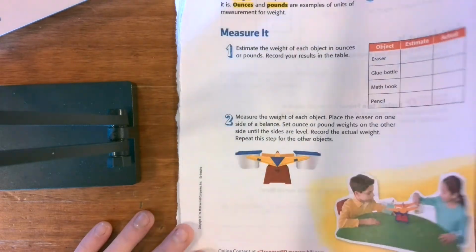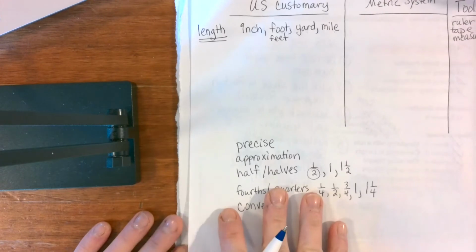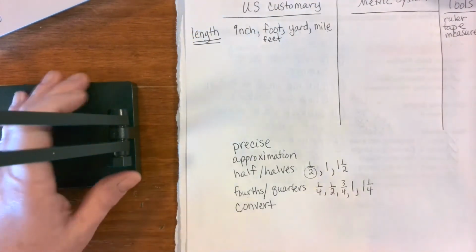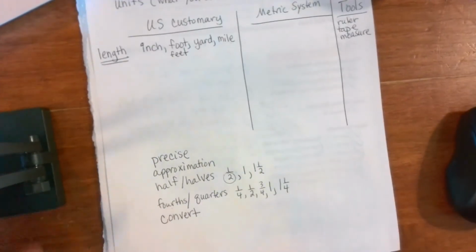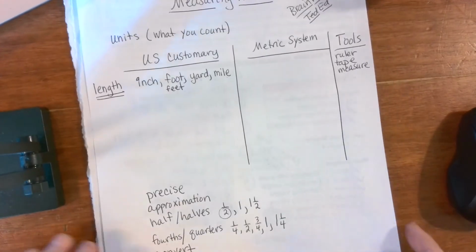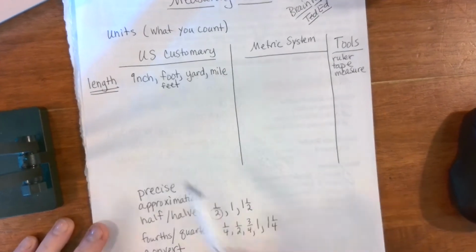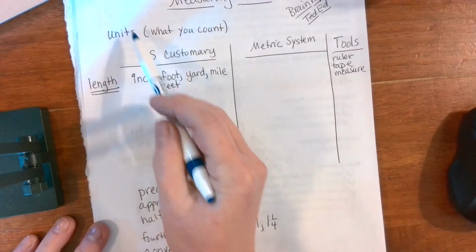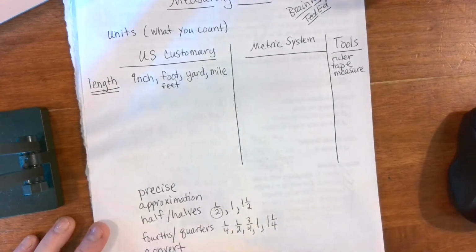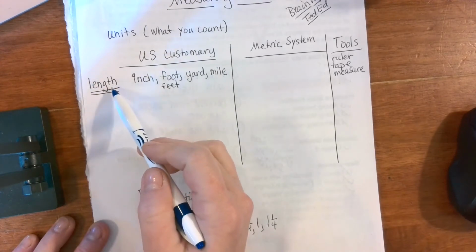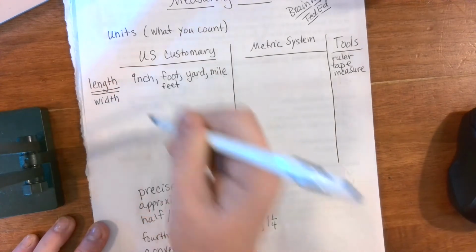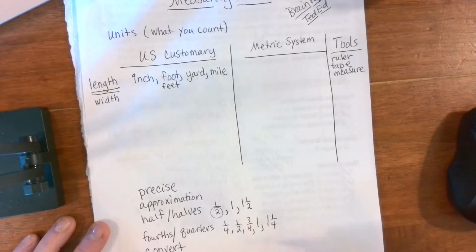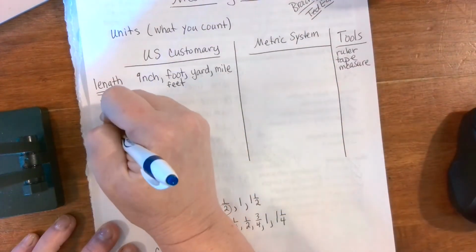So we are on estimating weight, and we're going to flip over to our guided notes that we've been taking either on a piece of paper or in a journal. And we said that our standard that we've been building on is that we know the unit that we're going to be measuring in, we know how to convert units, and we know what we're measuring. Are we measuring length? This could also be width. Length, width, and then we're moving on today to measuring weight. So I'm going to write weight.